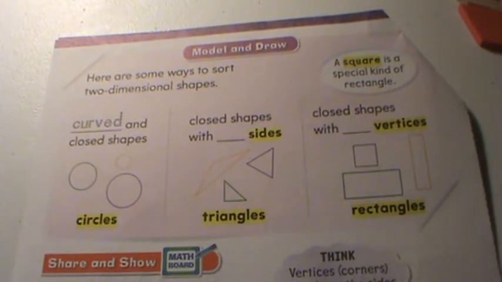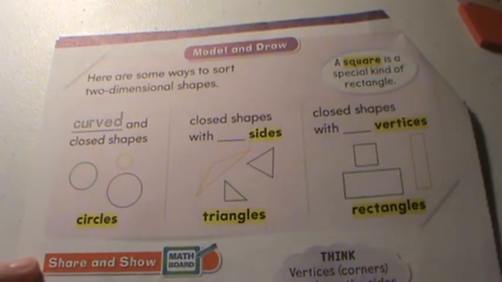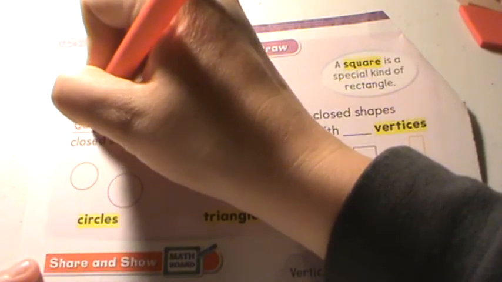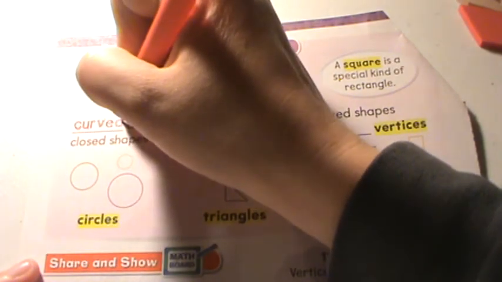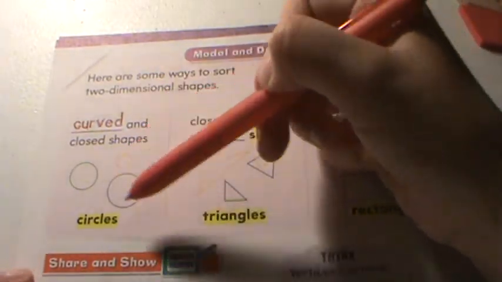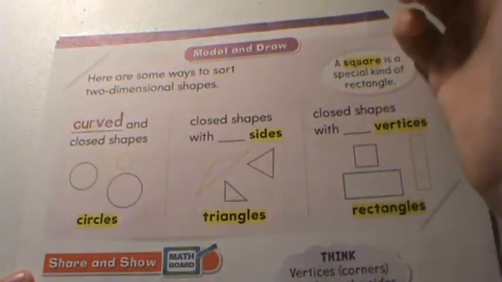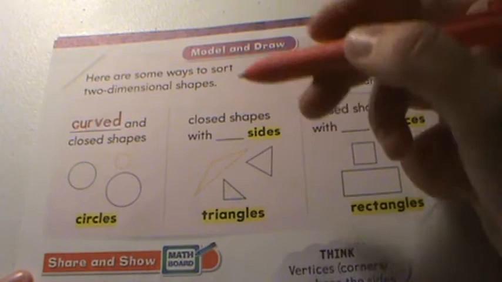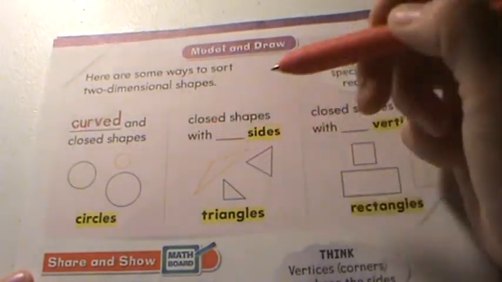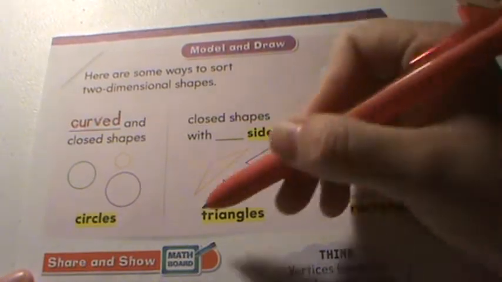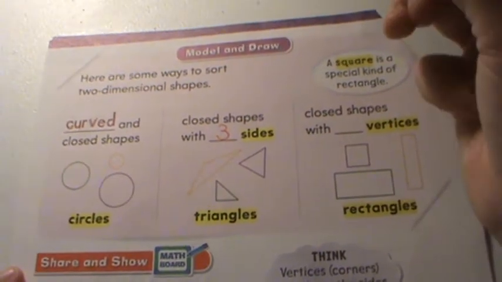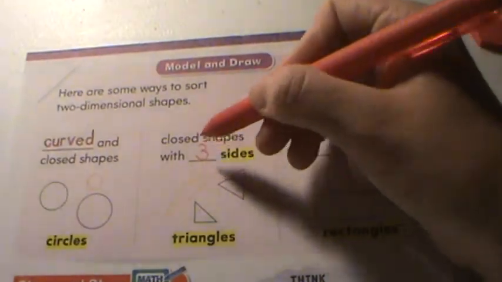All right, model and draw. So here are some ways to sort 2-dimensional shapes. So you can sort them if they have curved and closed shapes. So again, it has to be closed to be a 2-dimensional shape. So if they're curved, so that would be your circles. Closed shapes with, how many sides do all of those have if it's a triangle? Right, they're all going to have 3 sides. So closed shapes with 3 sides.